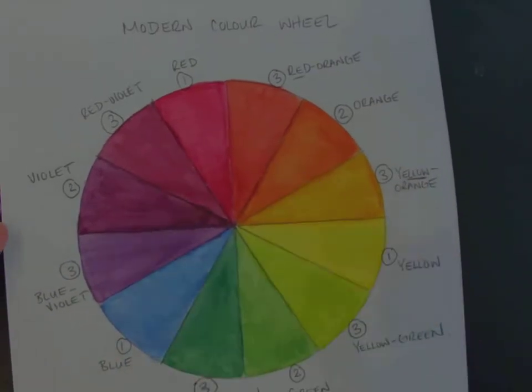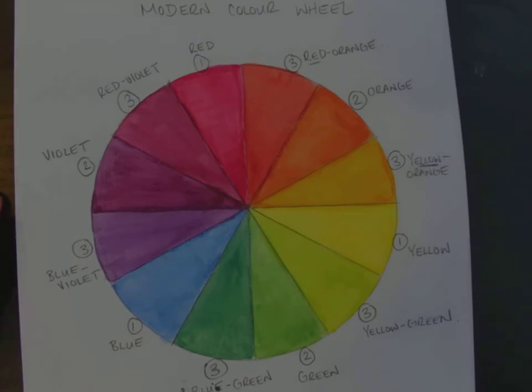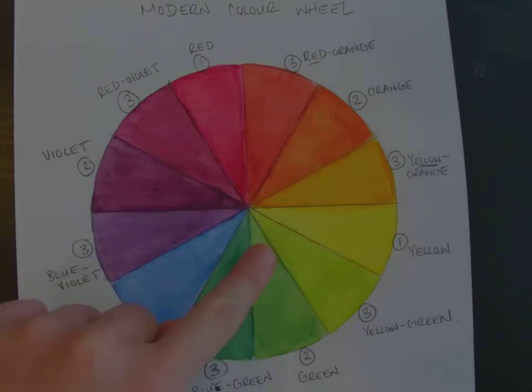Okay, one of the things that we mentioned yesterday while we were discussing color schemes is that every color relates to other colors in terms of it works really well with a color or it doesn't work well with a color, depending on the scheme. And the first color scheme we discussed was complementary color schemes.